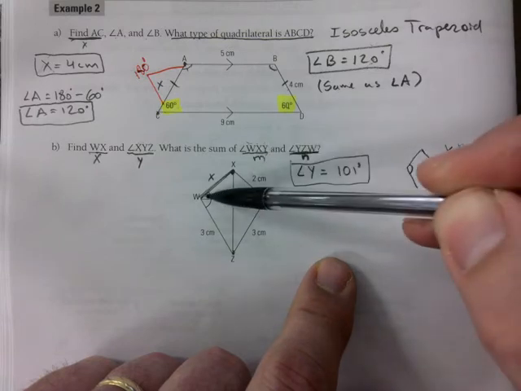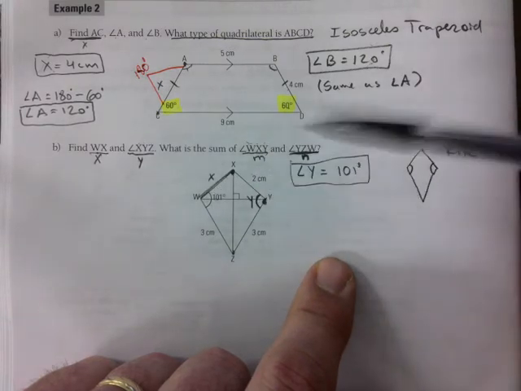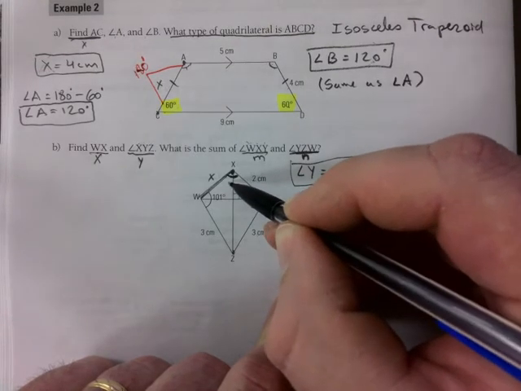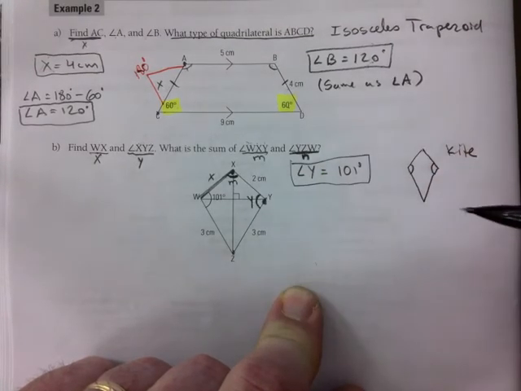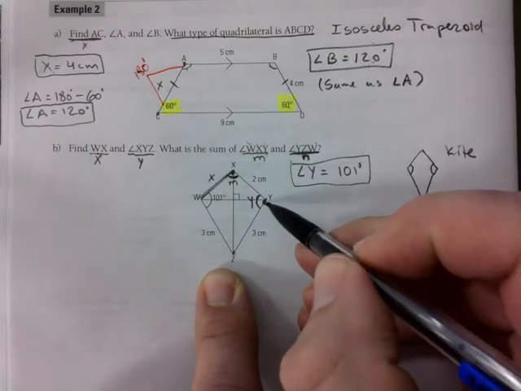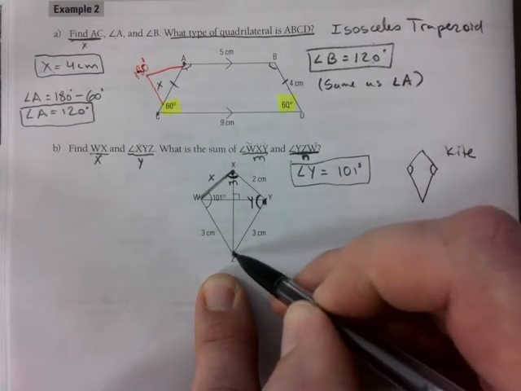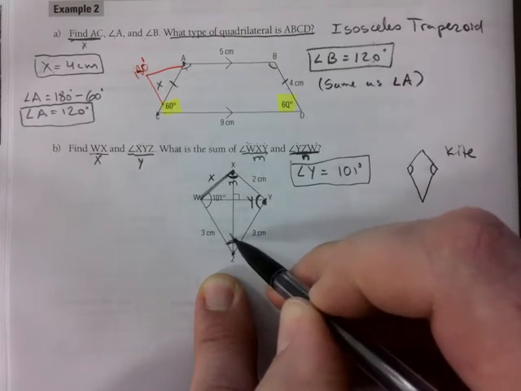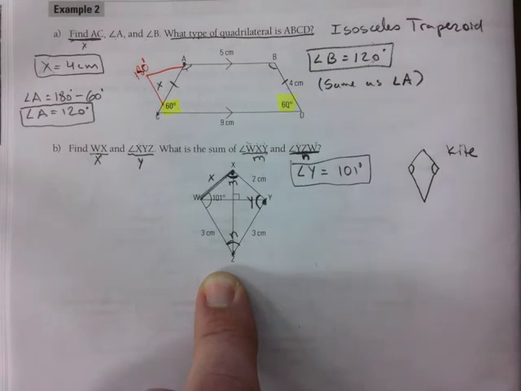WXY, I just read it, WXY. It's this one right here. And this is lowercase m. YZW, you just read it, YZW, that's this one right here. And that one is called lowercase n. Okay, it's on page 193.